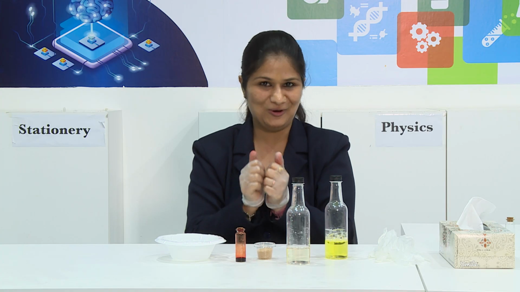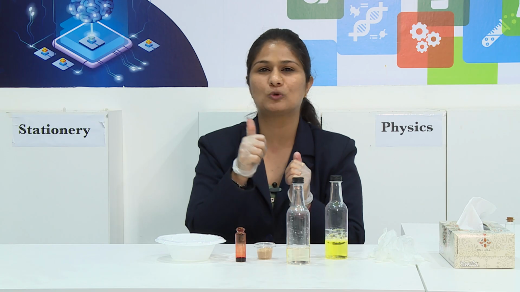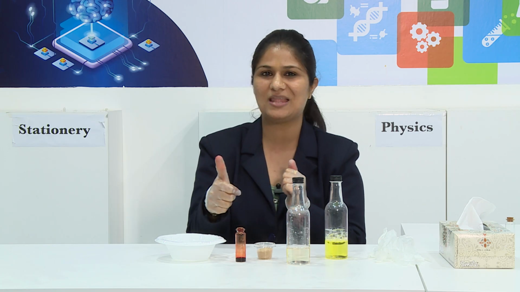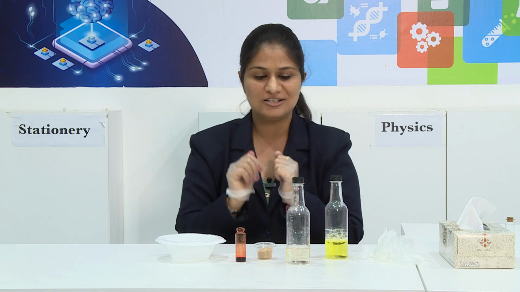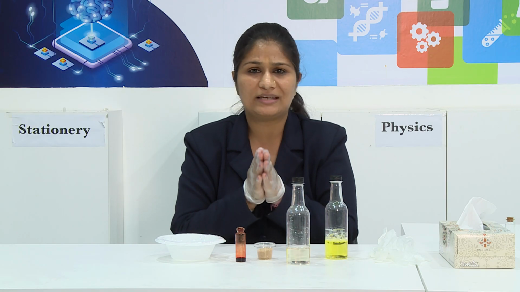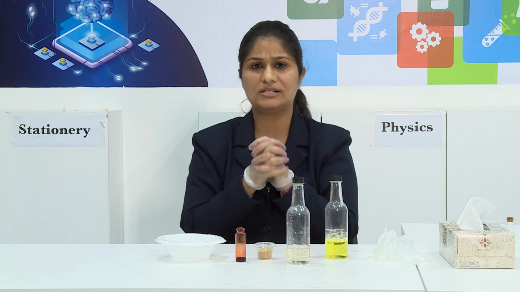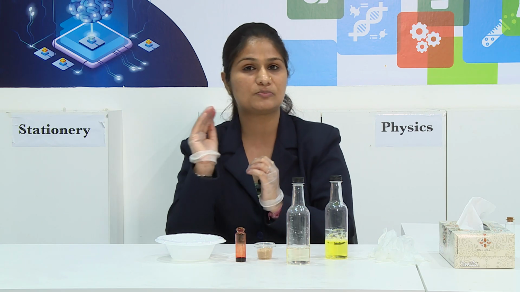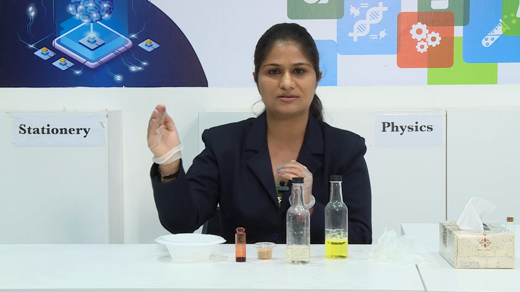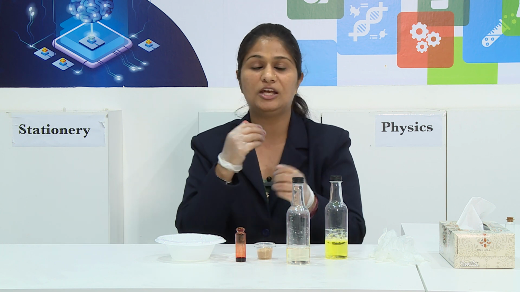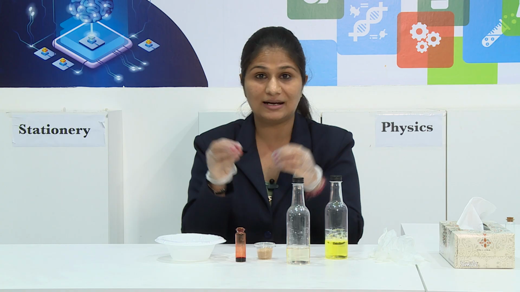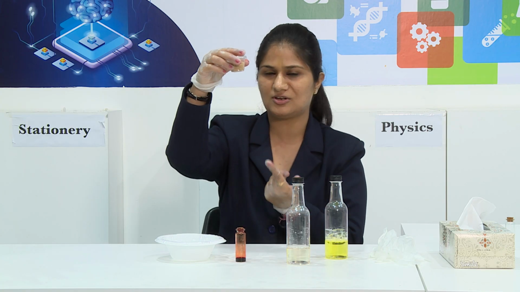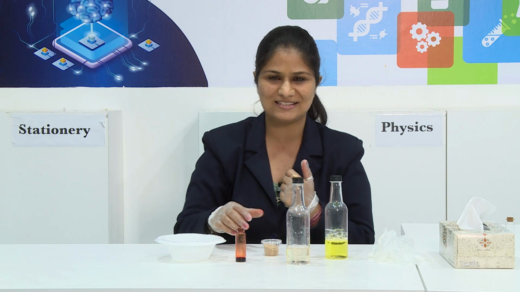I know very well that you are super excited about this activity and this is going to be an awesome experiment for you. So, catalyst, what does a catalyst do? What is the definition of a catalyst? A catalyst is basically a substance which speeds up the process. So, when we need to speed up anything, we need to add a catalyst. Here in my experiment, I am using this yeast as a catalyst.